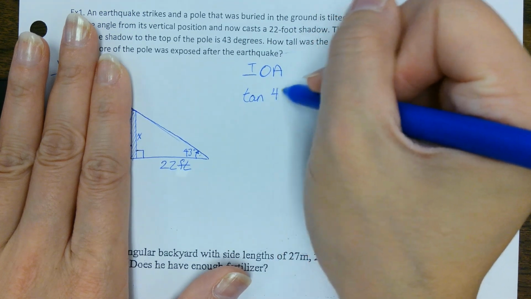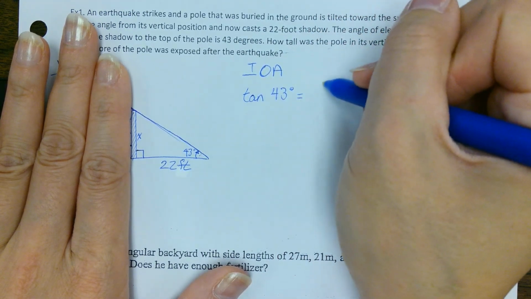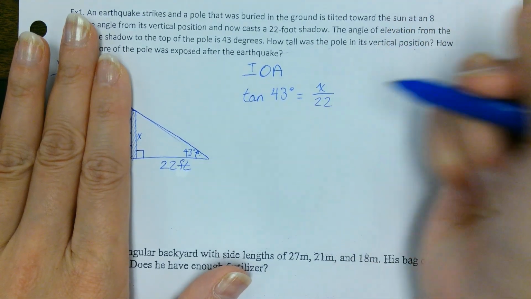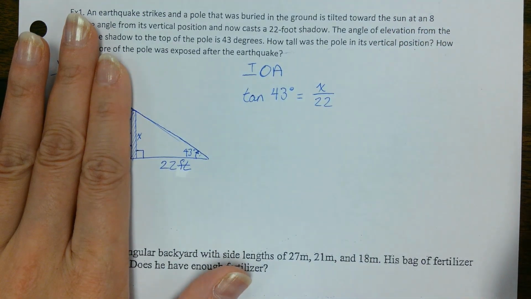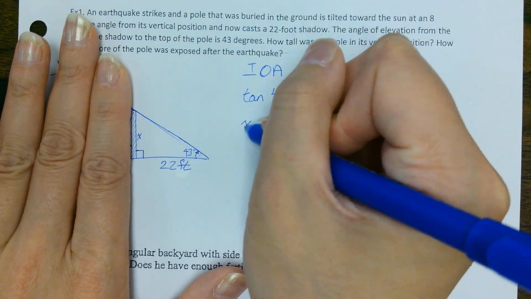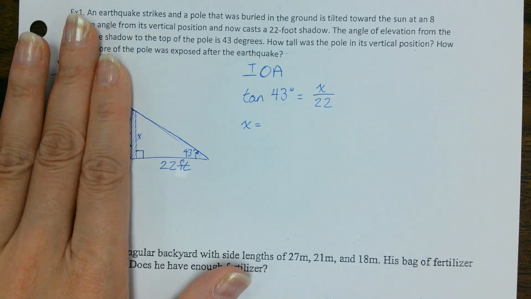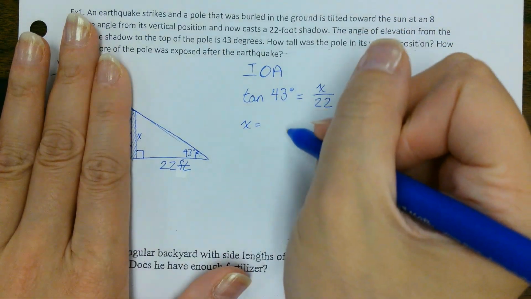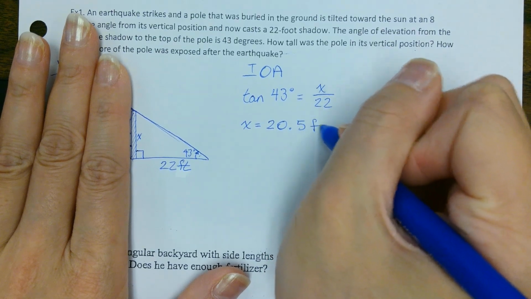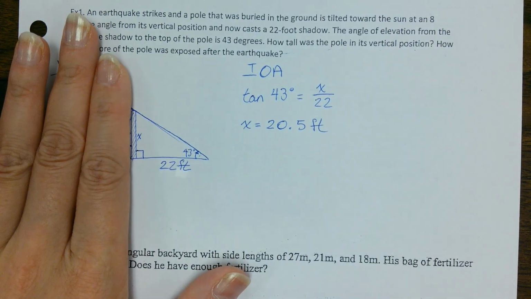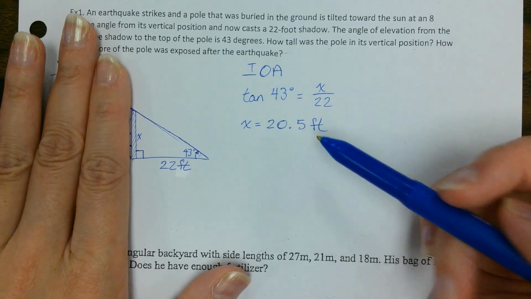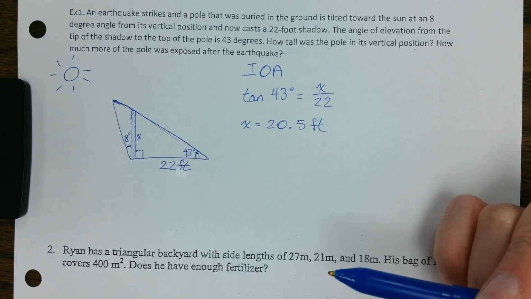So tangent 43 degrees equals opposite over adjacent. Okay. So cross multiply, divide. This we did so much of. So you get 20.5 feet. Okay, so we've done the first part. How tall was the pole in its vertical position? We found out that's 20.5 feet.